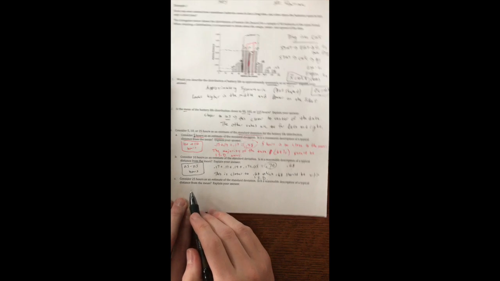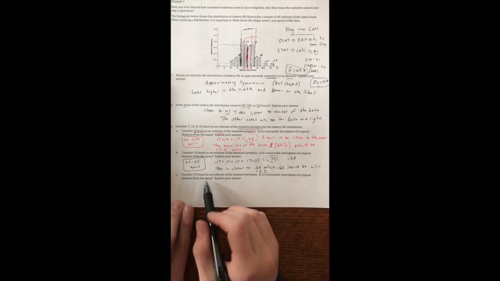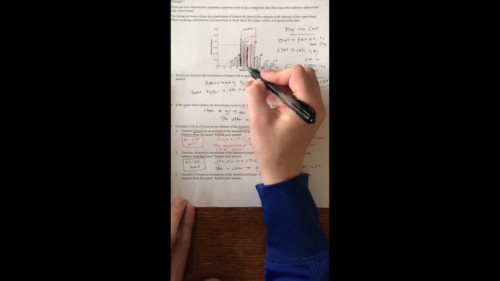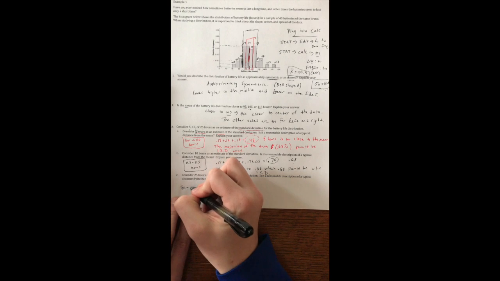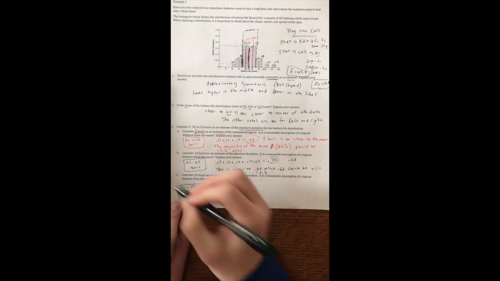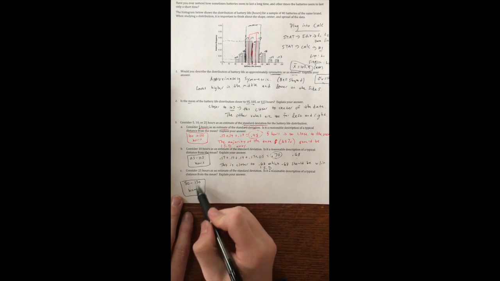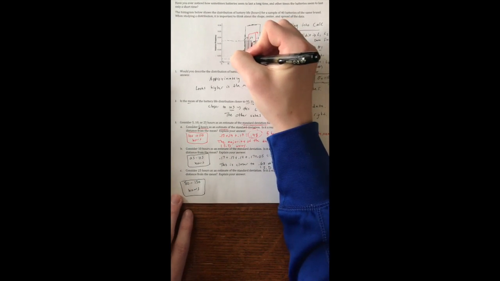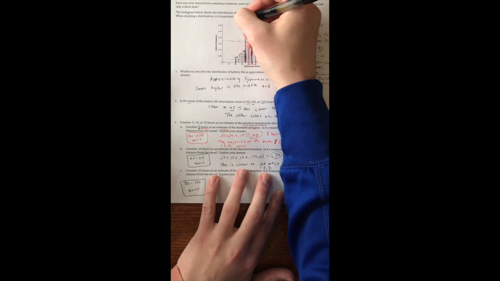Now let's look at C. We have 25 hours as an estimate of the standard deviation. If our mean is 105, then this is going to be between 80 and 130 hours. Our first immediate thought should be that this is a huge interval. 80 is right here, and 130. That is a huge amount of data.